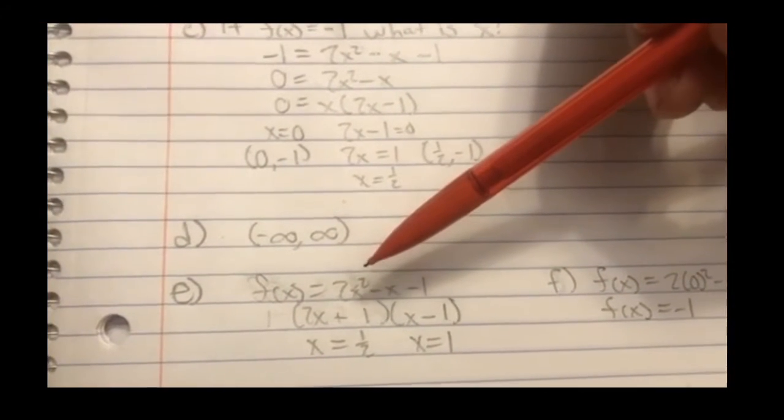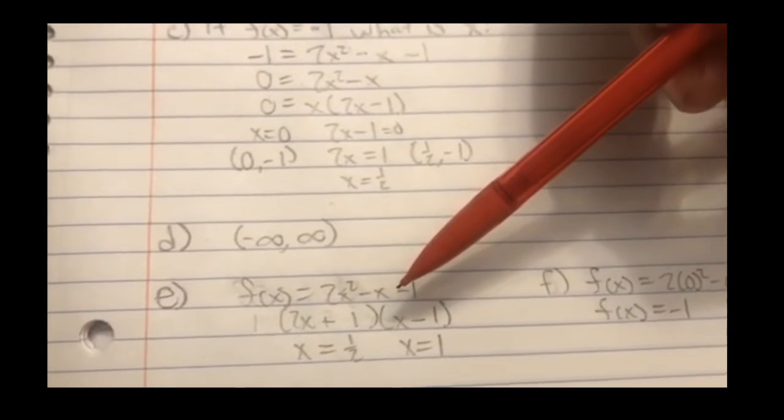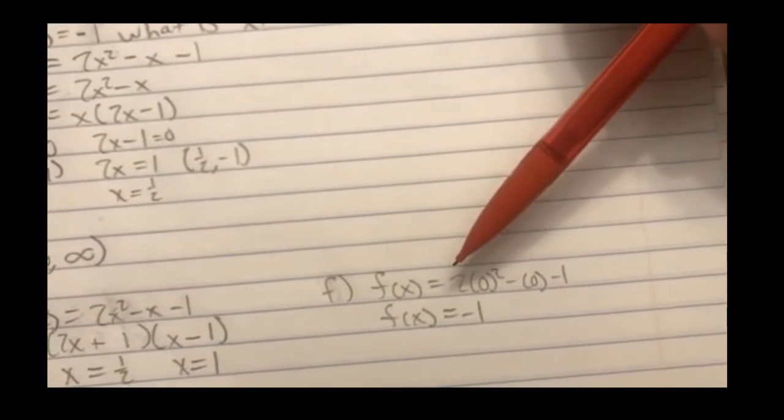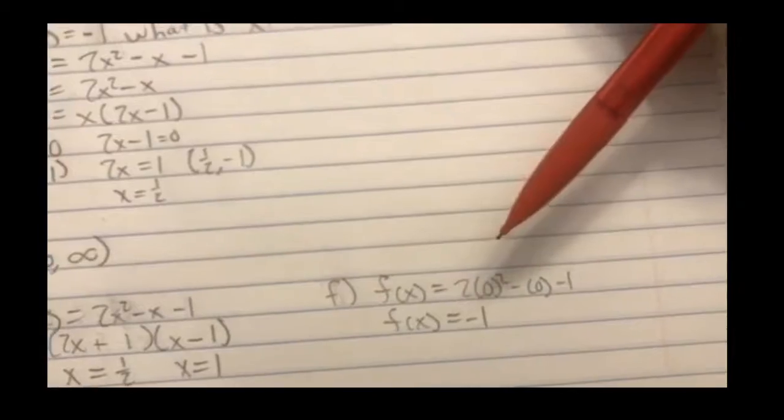To solve for e, all you gotta do is factor and make it equal to 0 to find the x-intercepts. And lastly, solving for f, all you must do is make the x's equal to 0 to find the y-intercept.